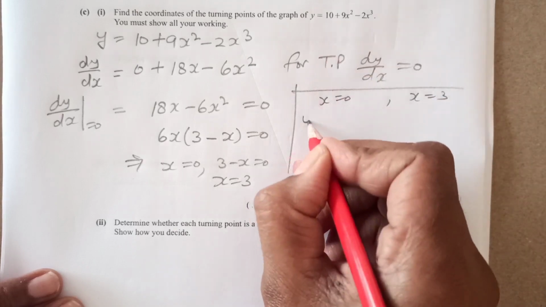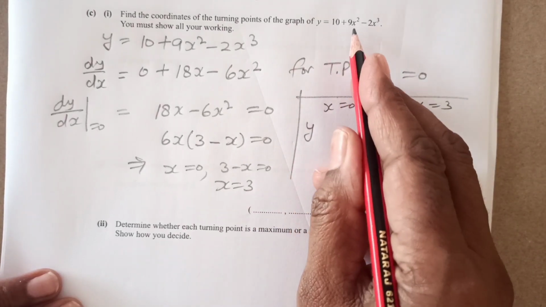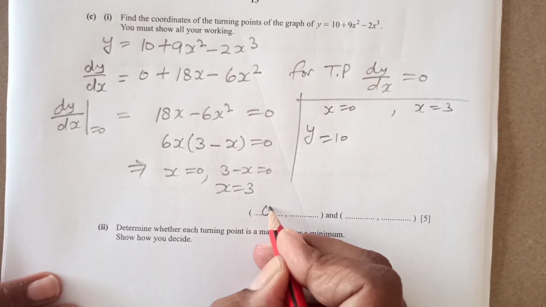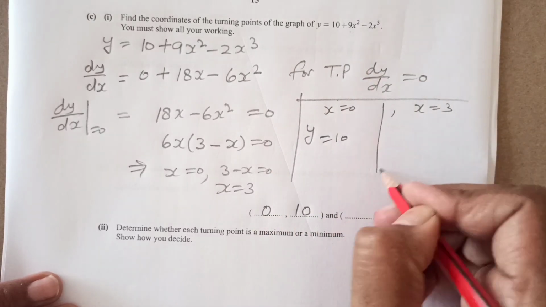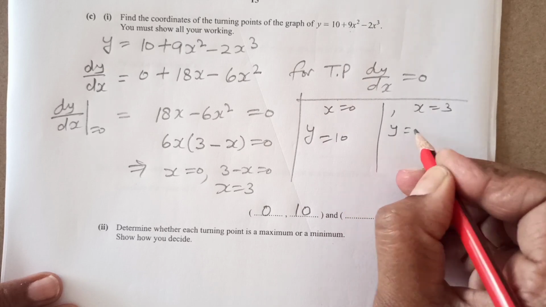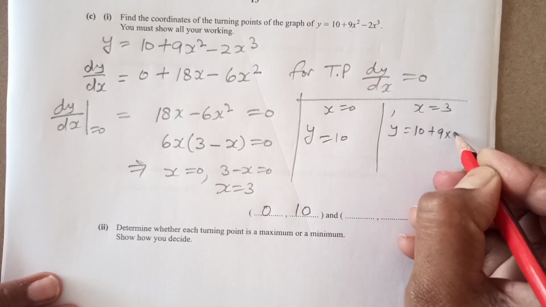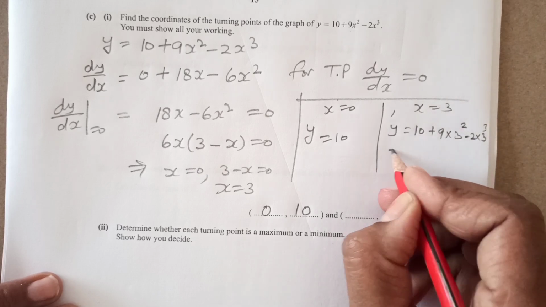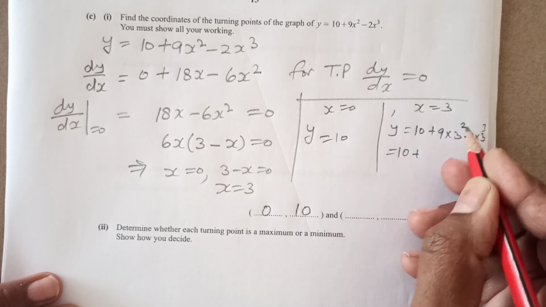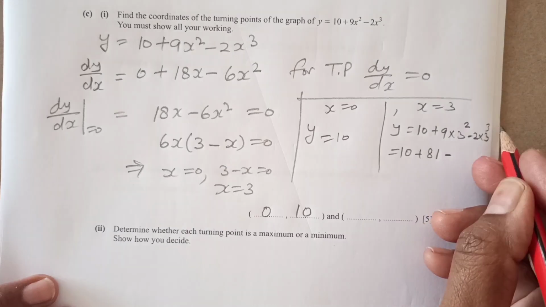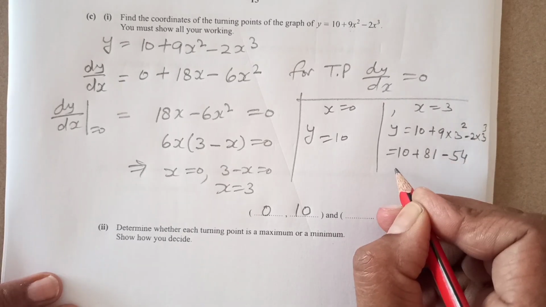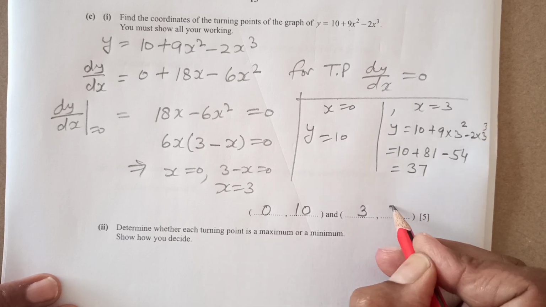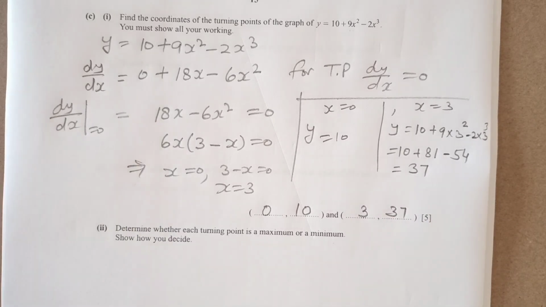When x is 0, what is y? From here, we substitute x as 0, so y is going to be 10. So x 0, y 10, one point. Another one, x 3, y is going to be 10 plus 9 times 3 squared minus 2 times 3 cubed. So this is 10 plus 9 times 9, 81, minus 54, and this is 37. So when x is 3, y is 37, right?